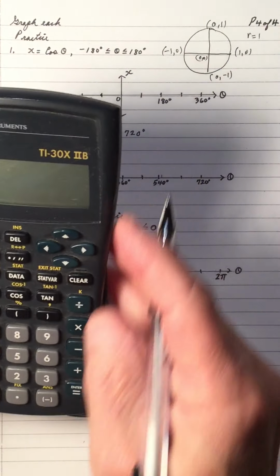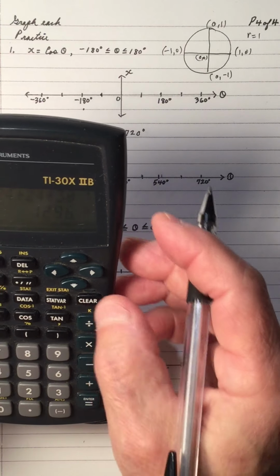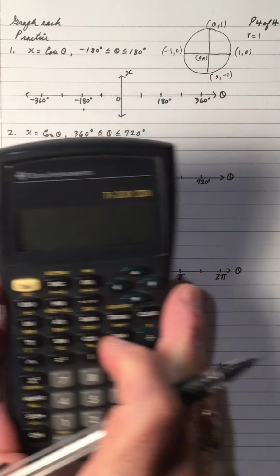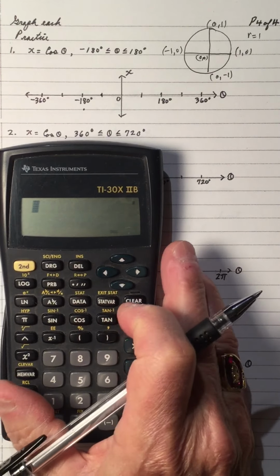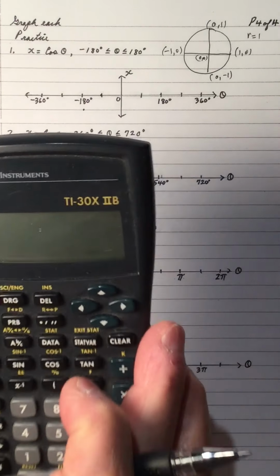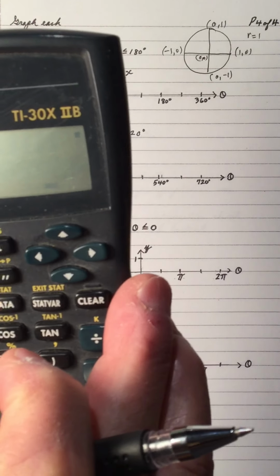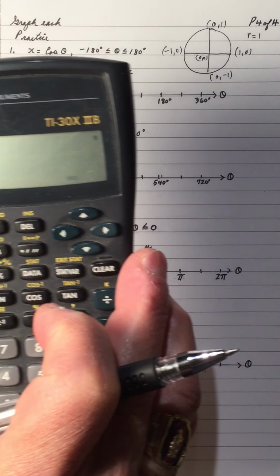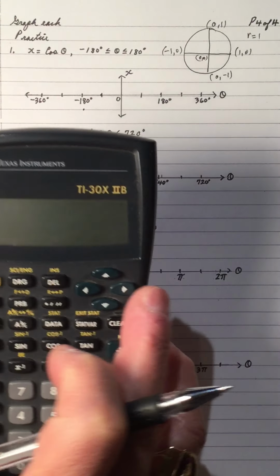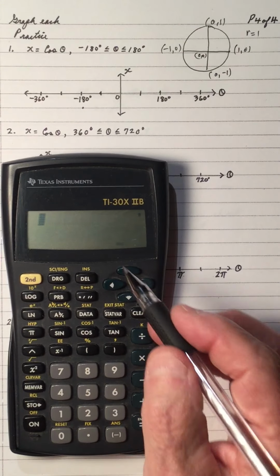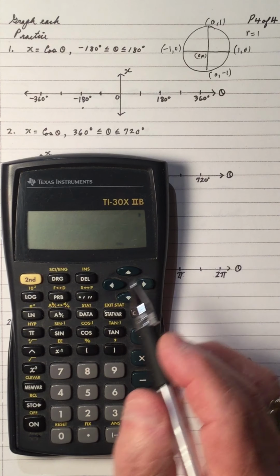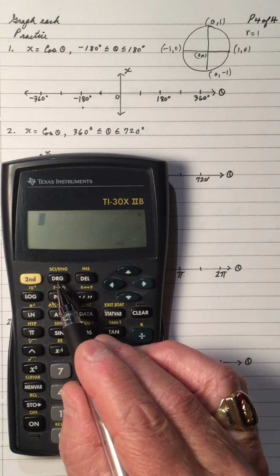So if I pick up my calculator and turn it on, notice it says degree mode. Let's put it down so you can see. That's degree. And on this calculator, you change degree right here.